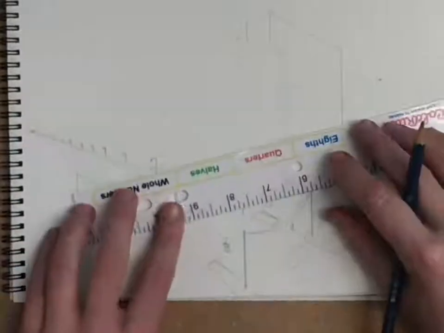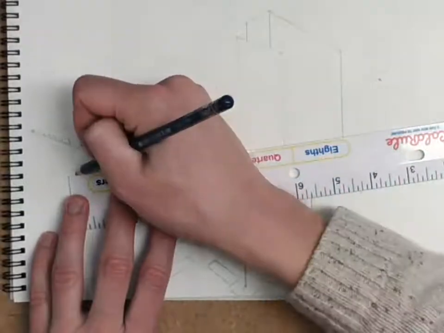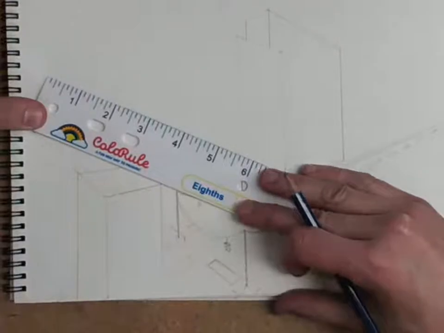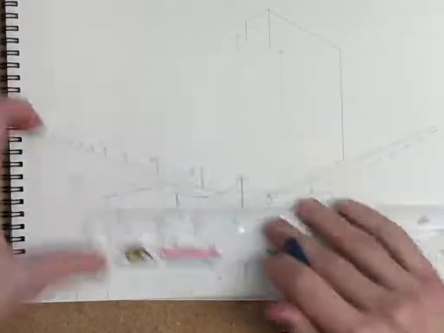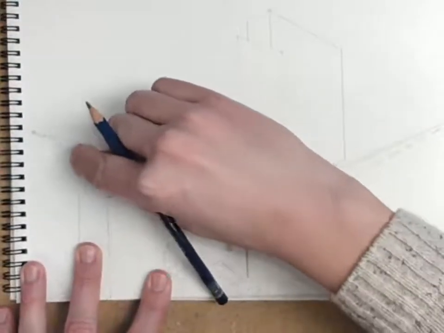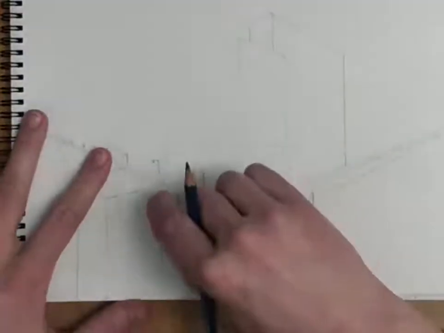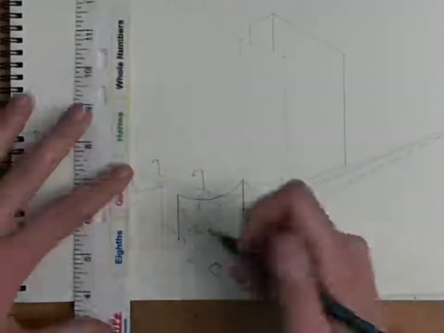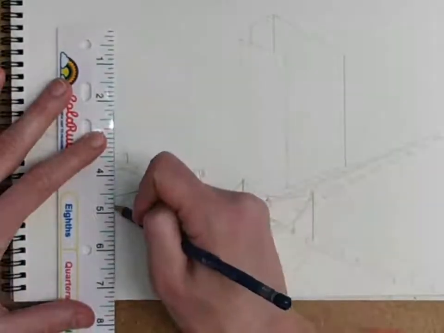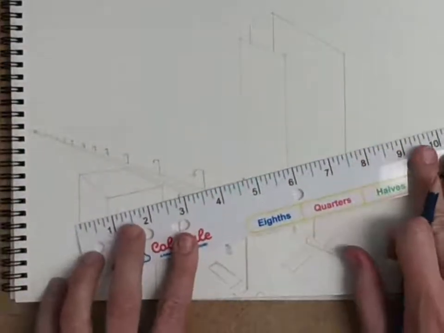Okay, then take this to the opposite vanishing for the rooftop. Erase all this inside stuff, your extra lines. Okay, now you have a building that looks like it's in front of the other things. Maybe we can throw in a window here. Straight up and down, straight up and down.